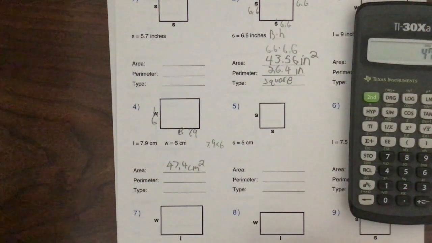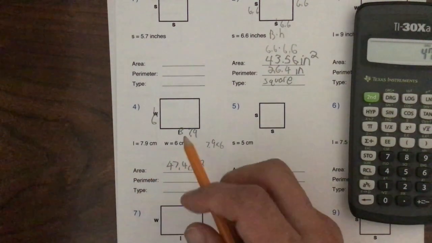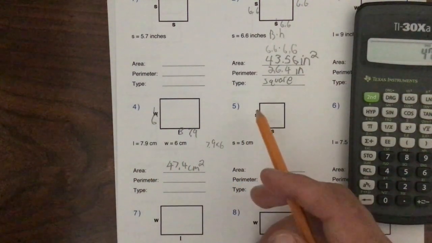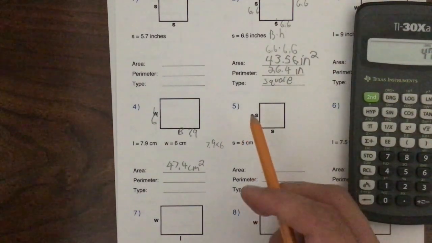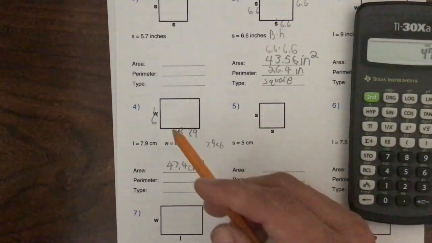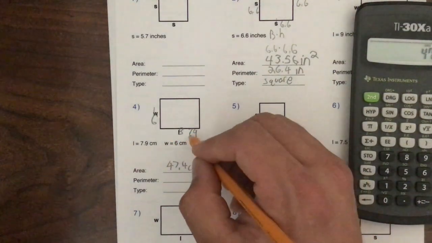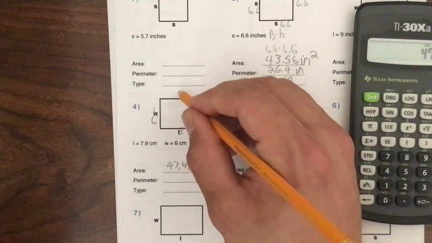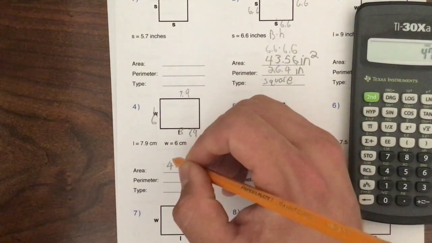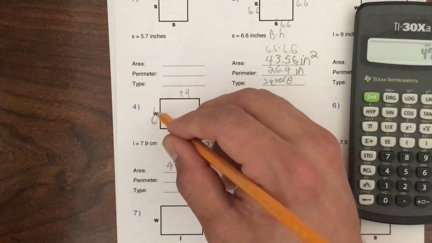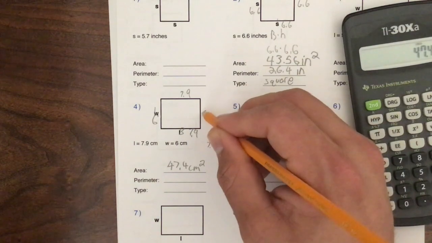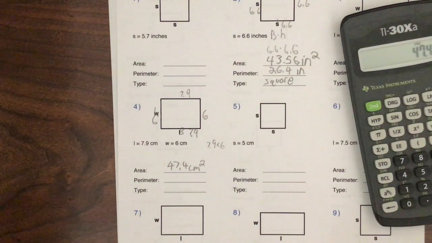Now perimeter. With a square, we know that each side is equal. With a rectangle, each opposite side is equal. So if this is 7.9, the opposite side is 7.9. And if this is 6, the opposite side is 6.